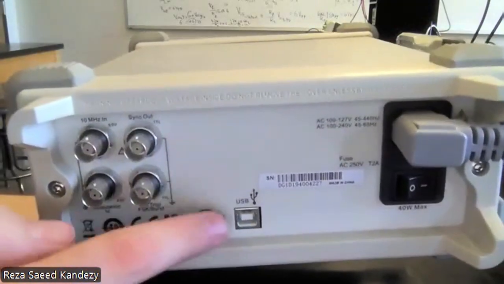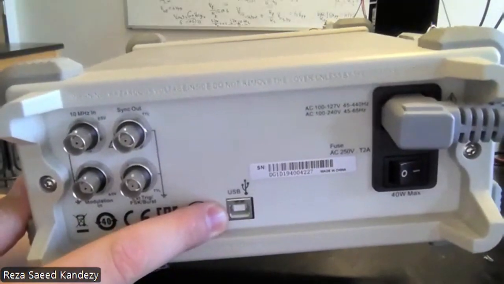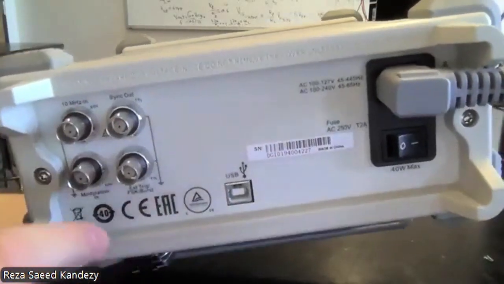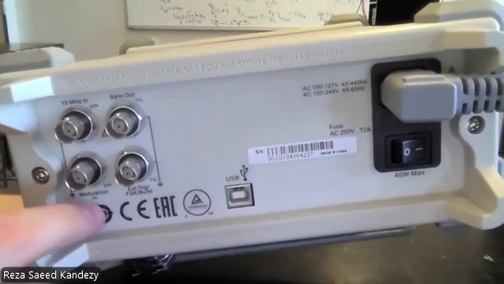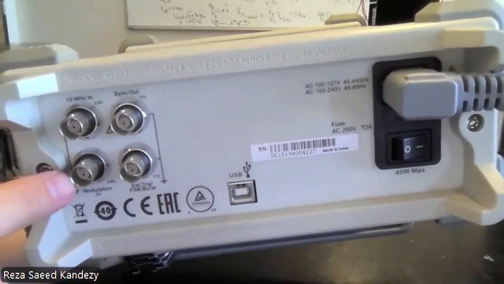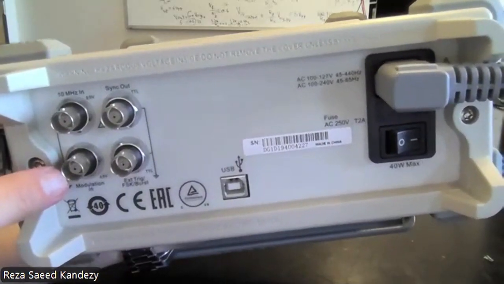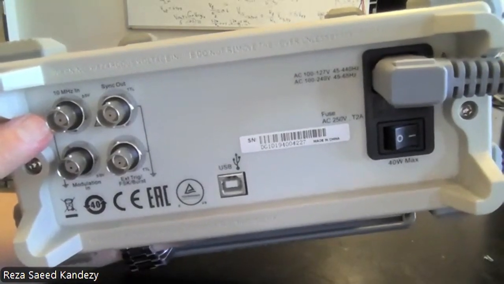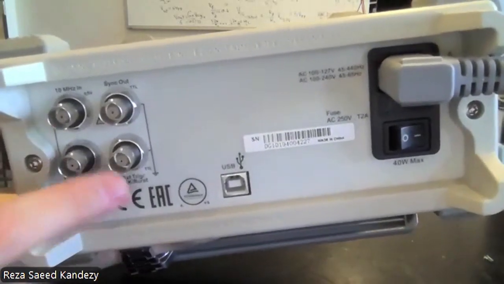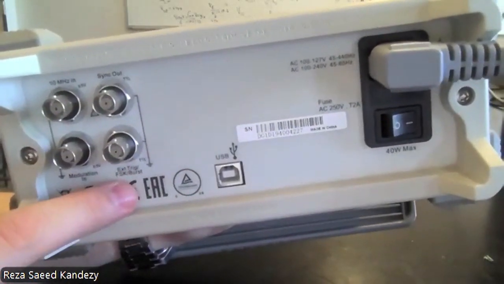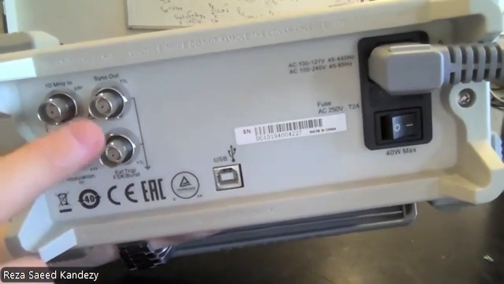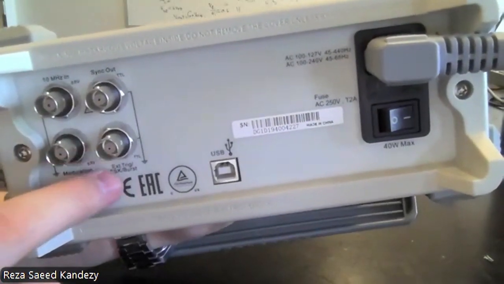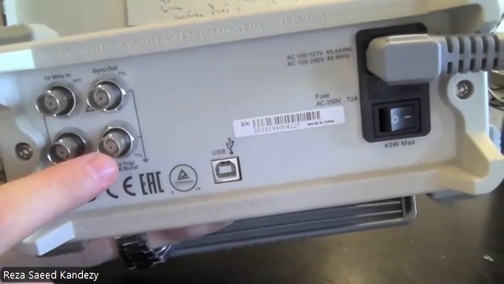There are several ports here. So let's just start with this one. This is a USB port that connects your device to the computer for remote control. These two are modulation in, so you can have a digital TTL control signal for modulation, or up to 1 megahertz range of sinusoidal input for FM AM like modulation. These two are external trigger control that controls the burst or other aspects of the digital signal. So in this one, you can control and trigger the burst.